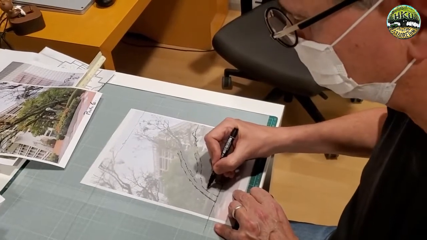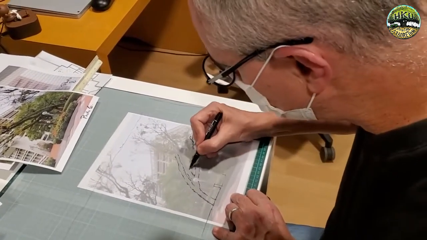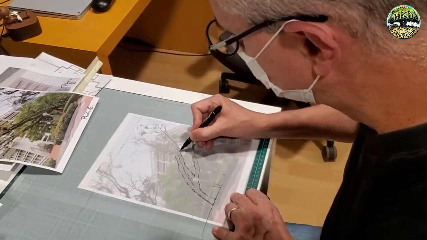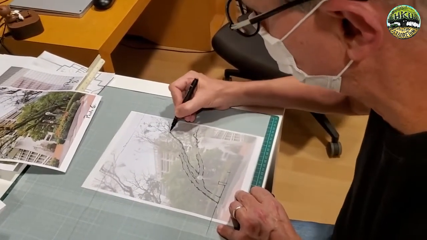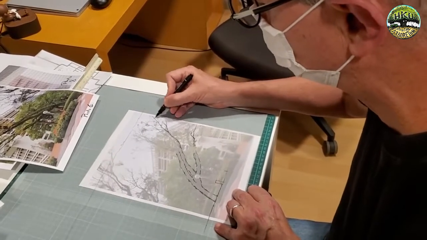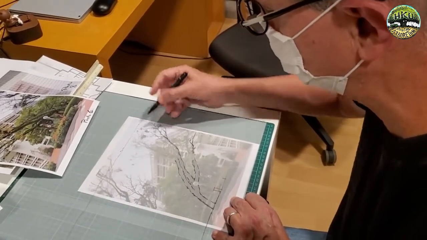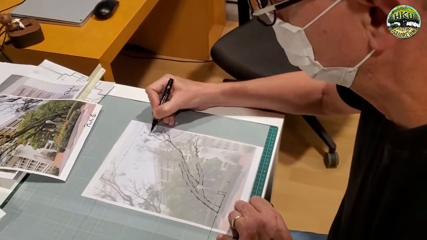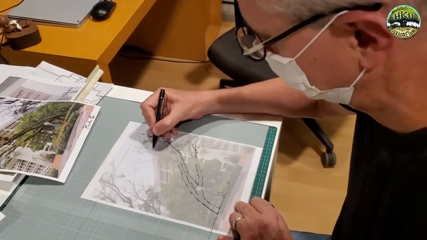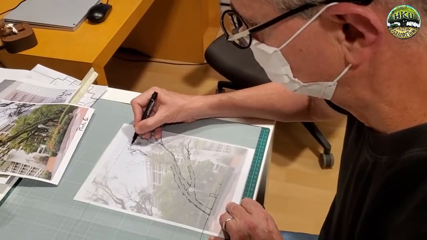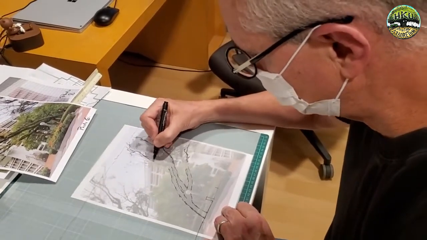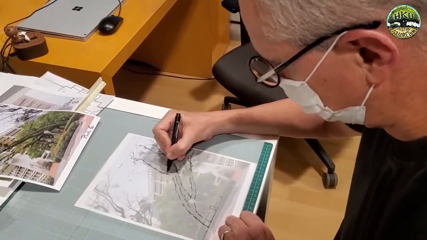It's never going to be perfect. Here we go, and I can get this pretty well, exactly right, so that you really are drawing the tree as it actually is.